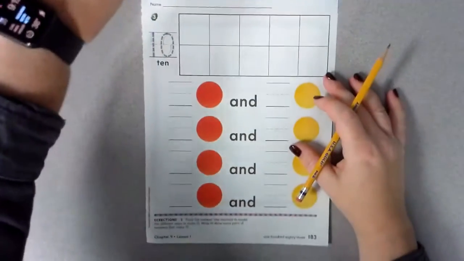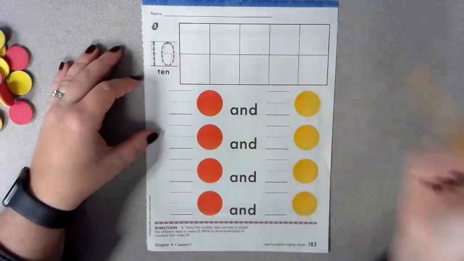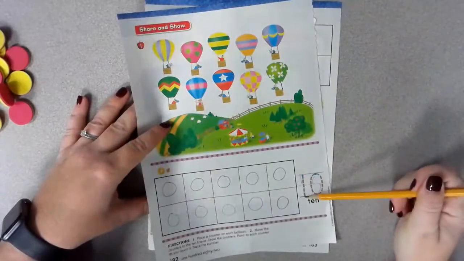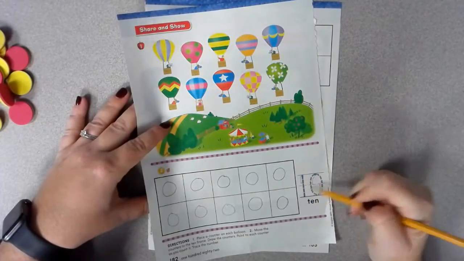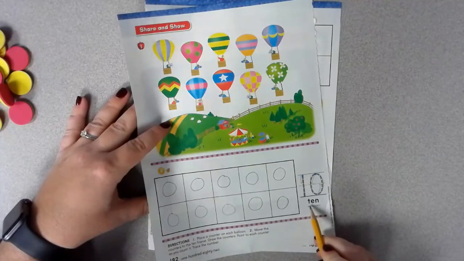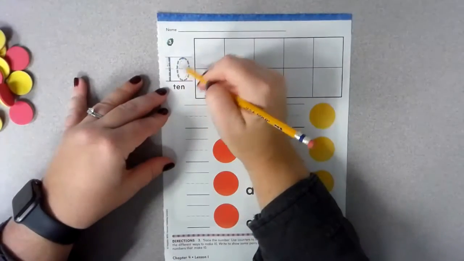We've seen these before, but now we're making 10. Oops, I almost forgot. Don't forget to trace your 10 over here. We have our number 10 and our word ten, T-E-N, 10. Now we have 10 up top here. Trace your 10.